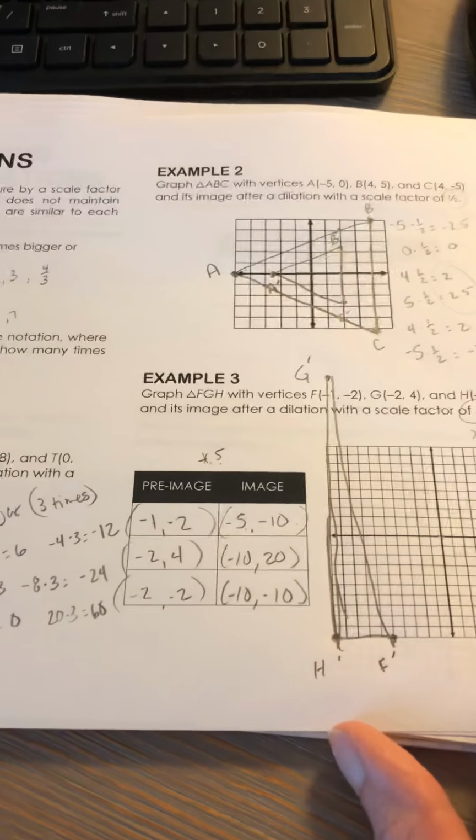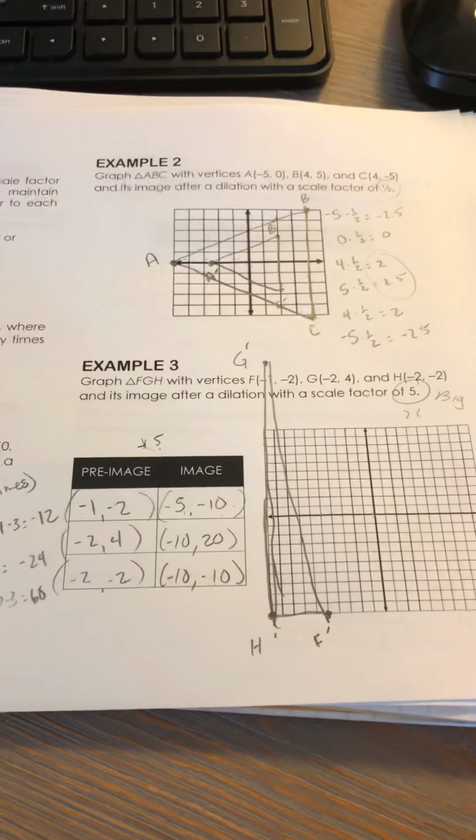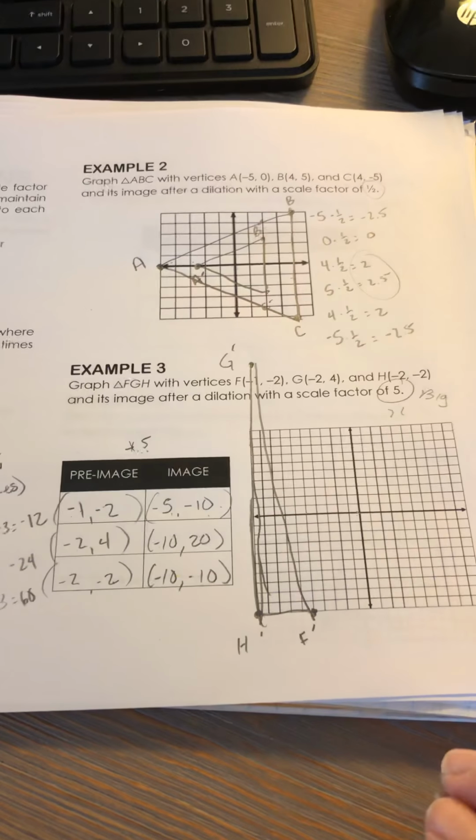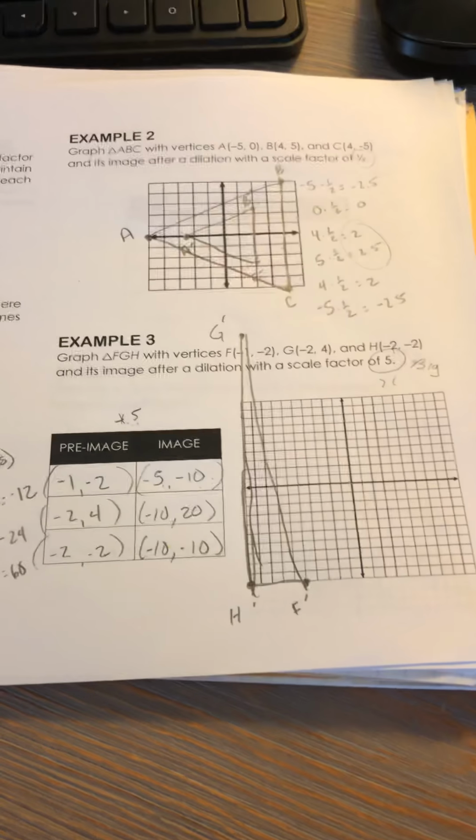So with dilations, we're just multiplying. It's either going to get bigger or smaller, and that depends on the scale factor. A scale factor greater than 1 gets bigger. A scale factor smaller than 1 gets smaller.